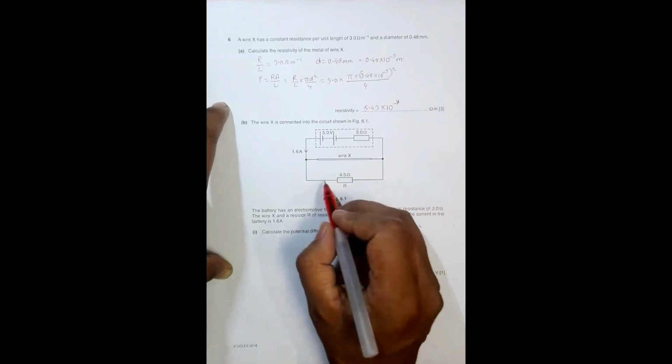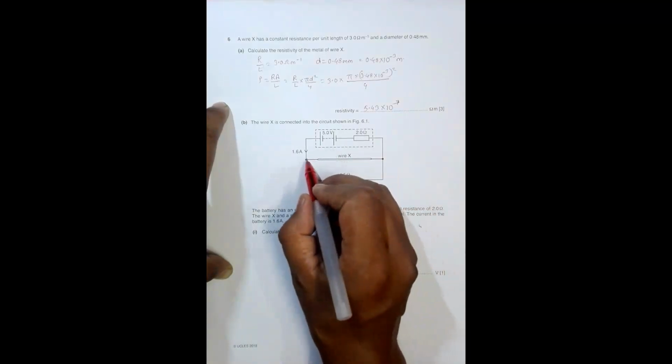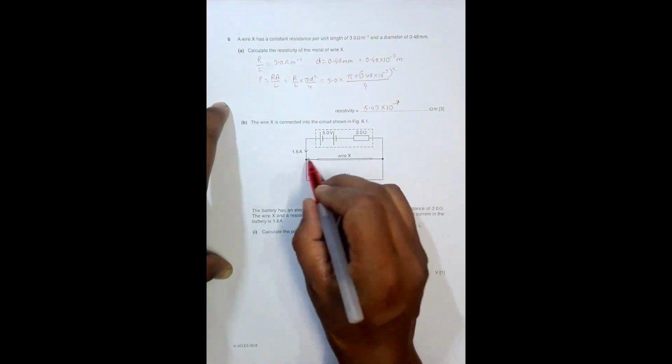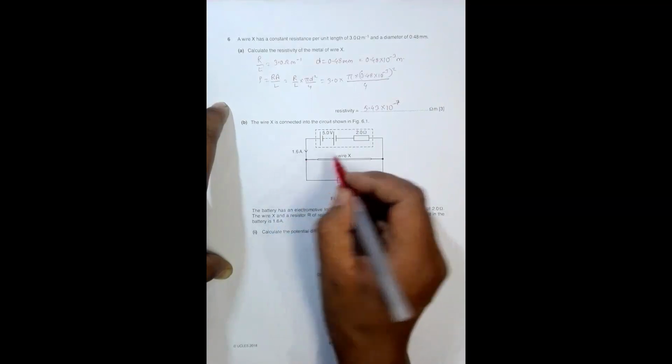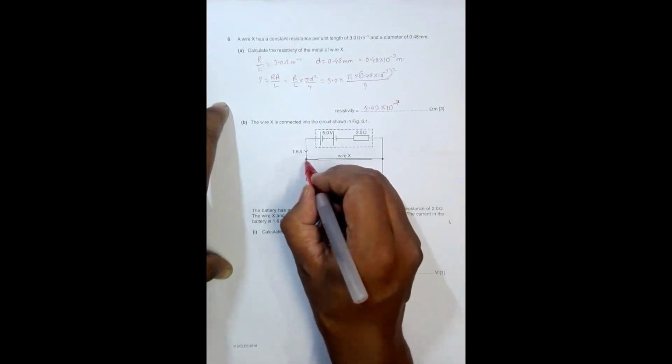One thing to remember is the PD across this R is also equal to the PD across this X, or we can say it is equal to the PD across this whole combination.